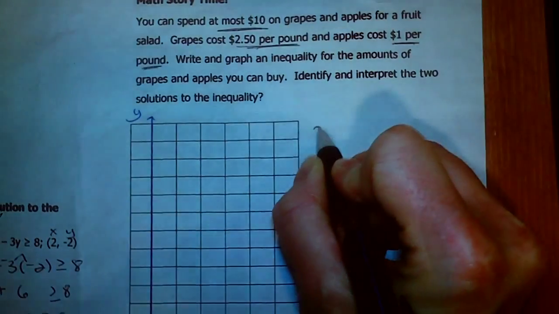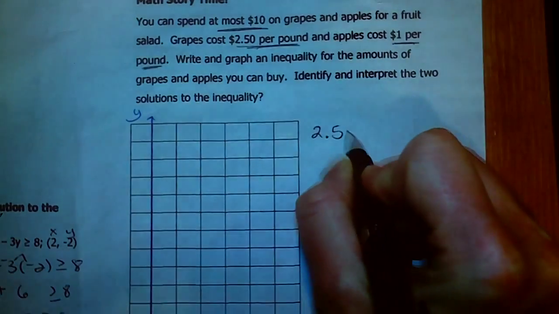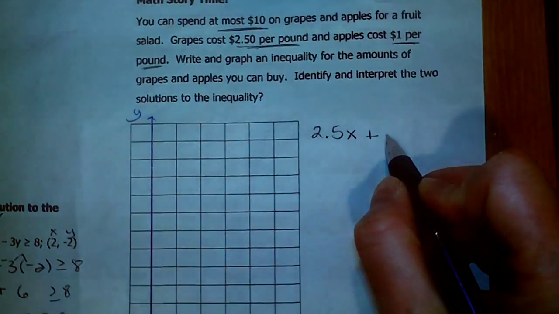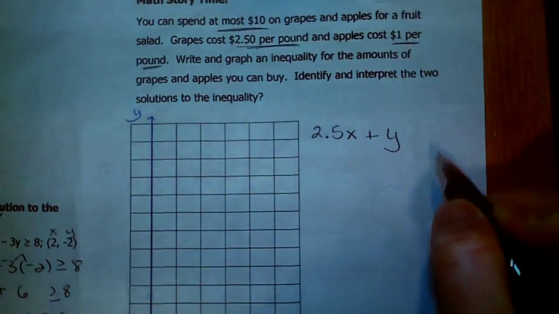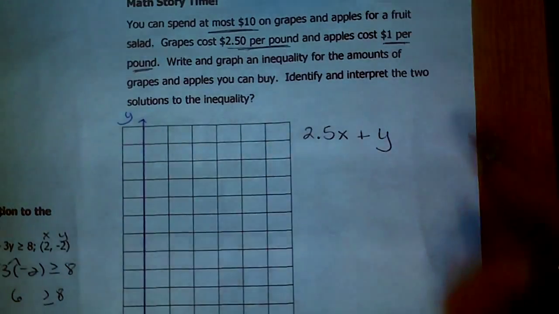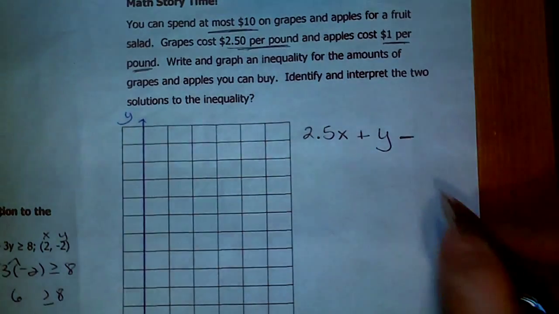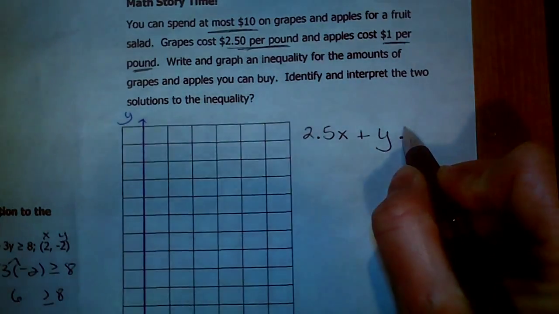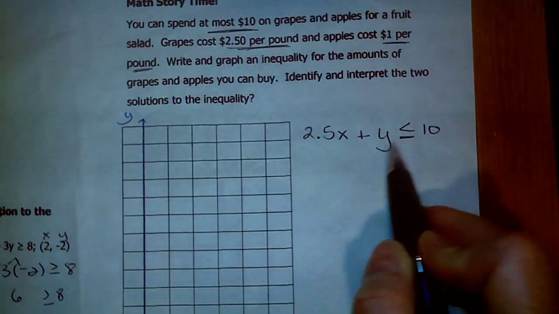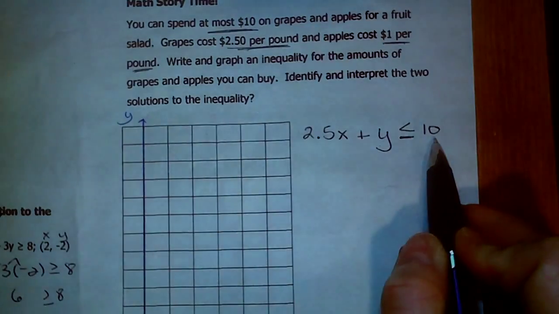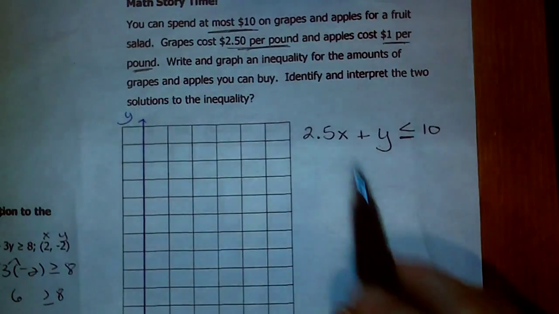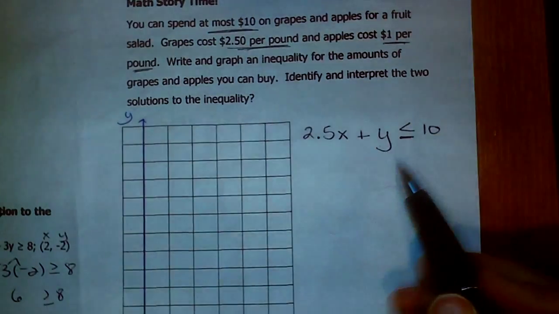So we have our $2.50 a pound of grapes, plus we have $1 per pound, and that would be 1y, so I'm just going to say y. And I know that I can spend at most $10. That's what it says. So at most $10 means I can spend $10, but 10 is the most I can spend. So that means I can spend 10 or less. So when I add up my grapes and my apples, I should get an amount that's less than or equal to 10, because 10 is the most I can spend. Hopefully that makes sense.